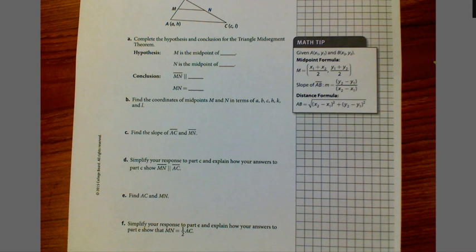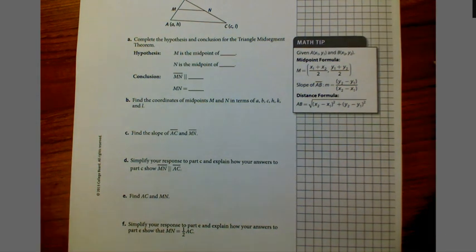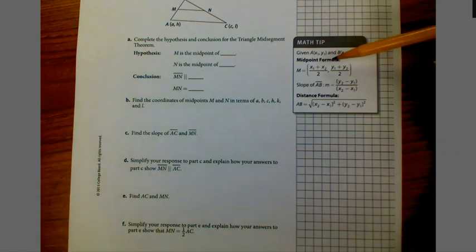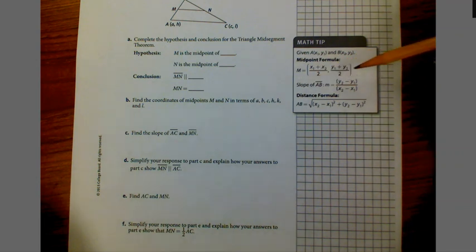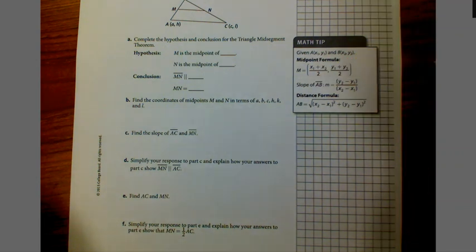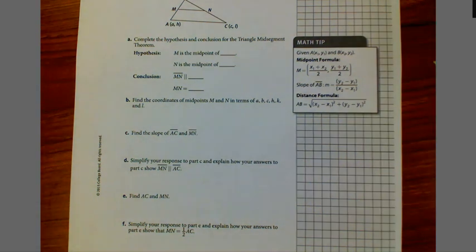And it gives you a couple of math tips off to the side. Given A is (x1, y1) and B is (x2, y2), the midpoint formula is M equals ((x1 plus x2) over 2, (y1 plus y2) over 2). The slope of AB would be m equals (y2 minus y1) over (x2 minus x1). And the distance formula for AB equals the square root of (x2 minus x1) squared plus (y2 minus y1) squared.